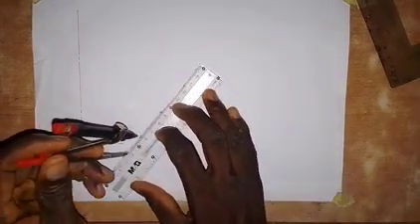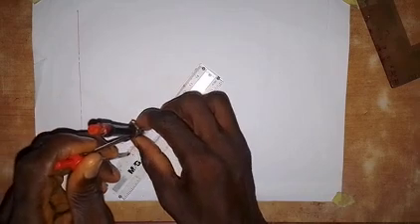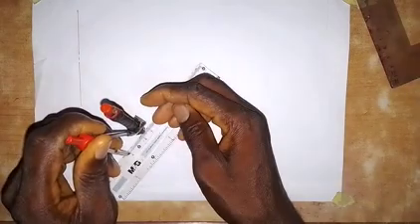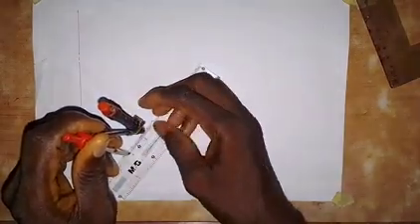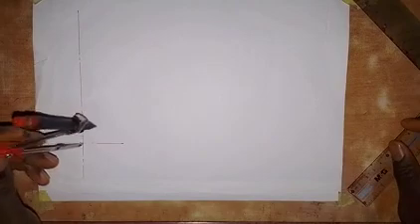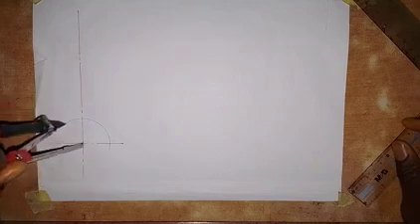Alright, so the next thing that we are going to do is to draw the circular base of the cylinder. We take a measurement of 25 millimeters on the ruler. So this is 25 millimeters as we have here. Put a pinpoint at the point of intersection of the two center lines, then draw a circle like this.